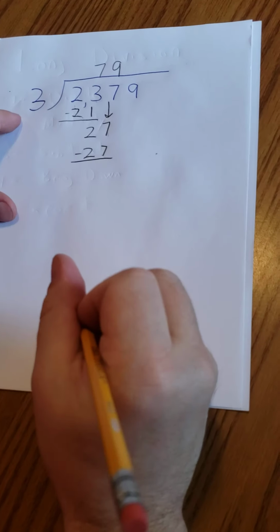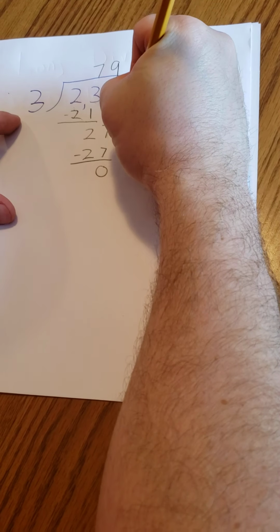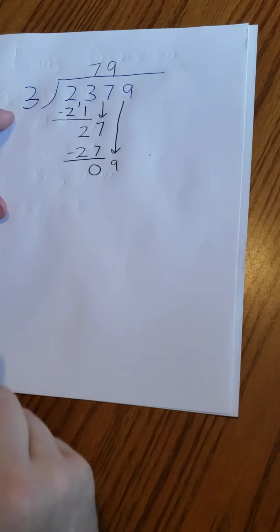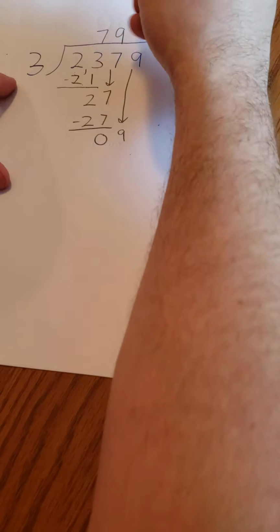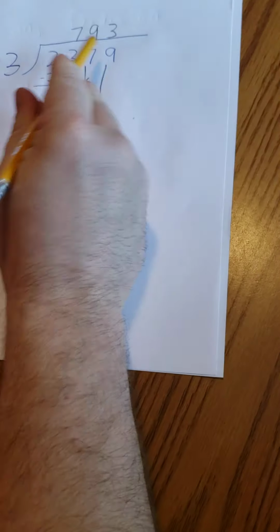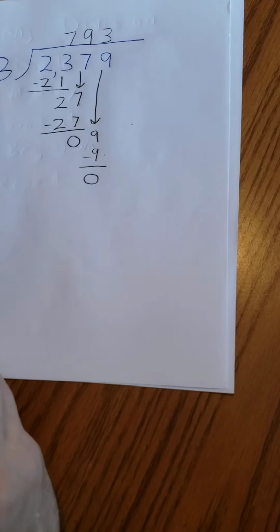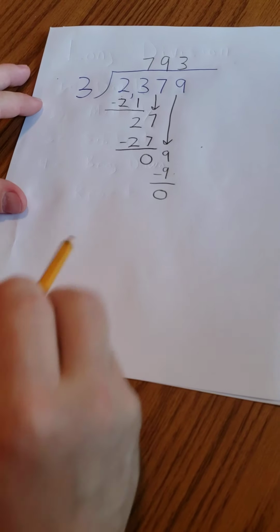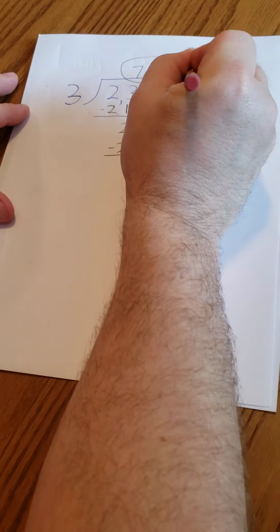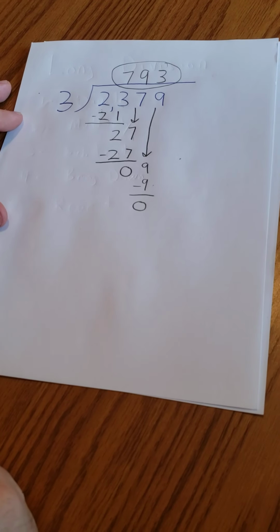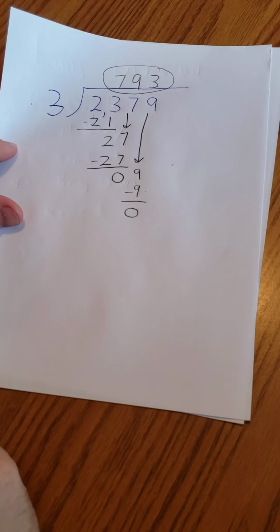Subtract, well, 27 minus itself is 0. Bring down. And now I repeat. How many times does 3 go into 9? Exactly 3. 3 times 3 is 9. Subtract. There's nothing left over. No more digits. So I am done. 2,379 divided by 3 is 793. Okay, so that's how we divide if we have a single digit.